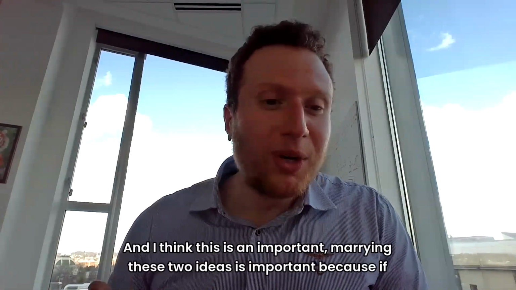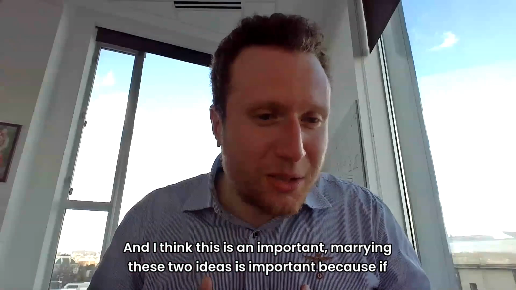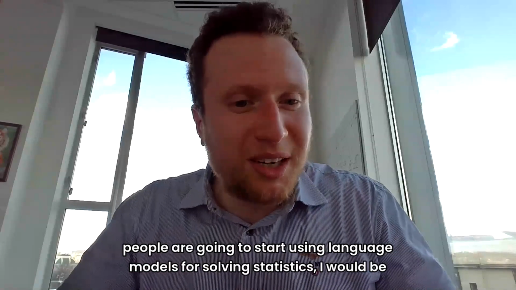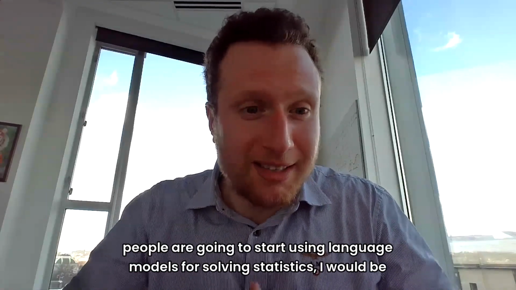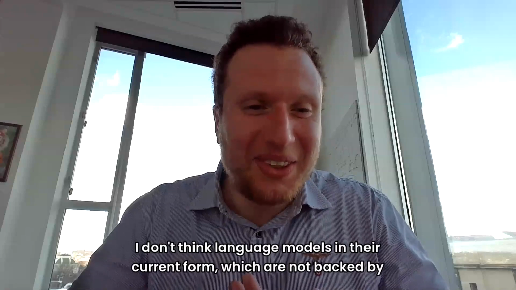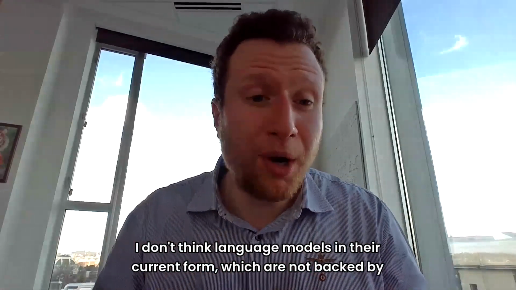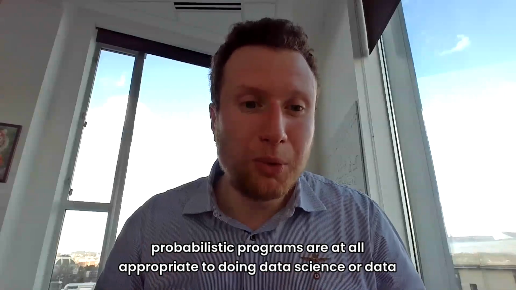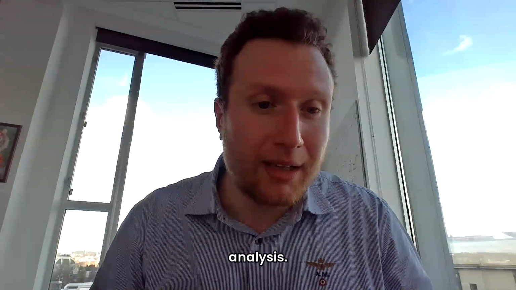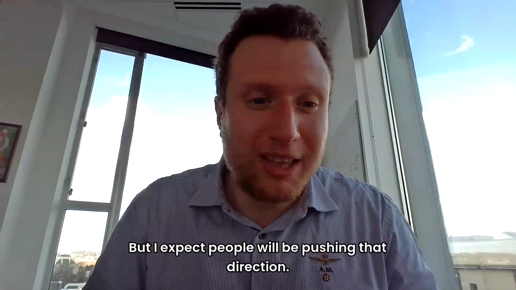And I think marrying these two ideas is important, because if people are going to start using language models for solving statistics, I would be very worried. I don't think language models in their current form, which are not backed by probabilistic programs, are at all appropriate for doing data science or data analysis. But I expect people will be pushing in that direction.